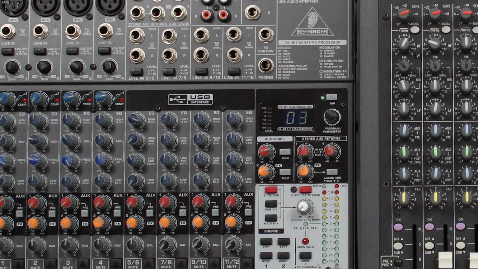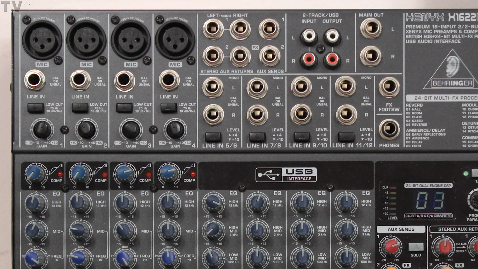Both audio boards have a really nice EQ. Instead of just having high, mid, and low frequencies, both these audio boards have a parametric mid EQ, which allows you to sweep the frequency where you want the mid EQ to be. As some of you can tell, the Behringer audio board has a built-in compressor for the first 4 channels. For some of you, that might be a nice option to have.